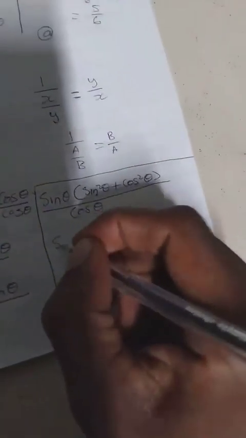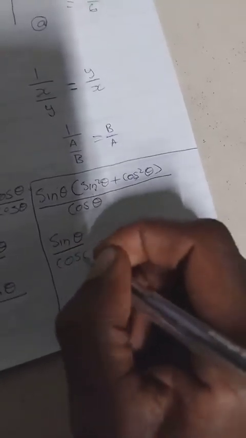So what is this? It's going to be equal to what, guys? We have sine theta over cos theta, which is going to be equal to tan theta. Thank you very much. Oh, it's the identity: sine squared theta plus cos squared theta is equal to 1.